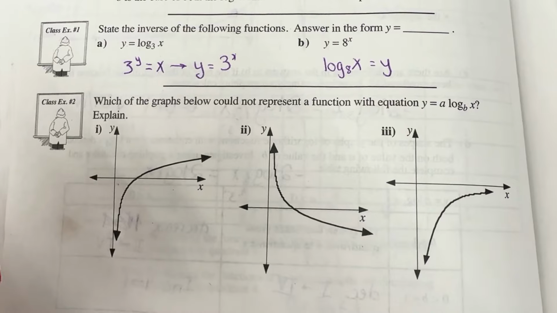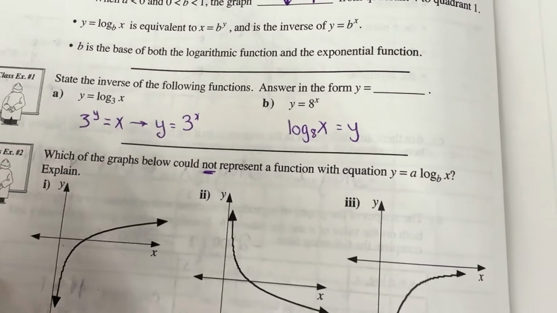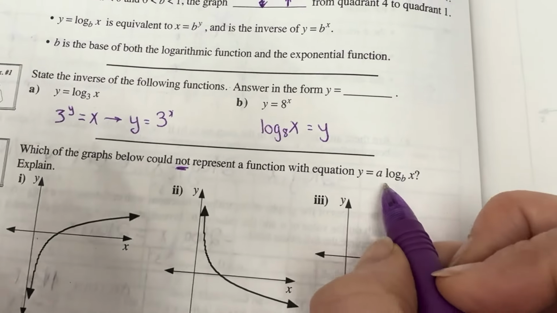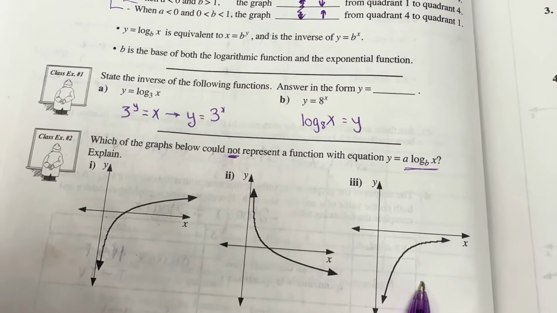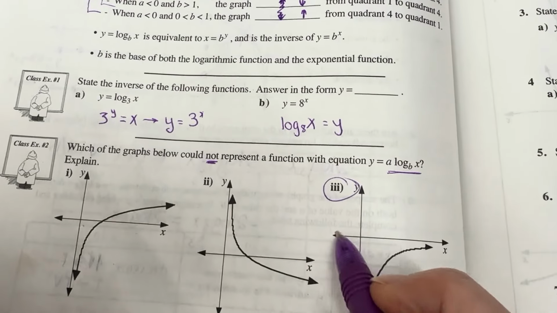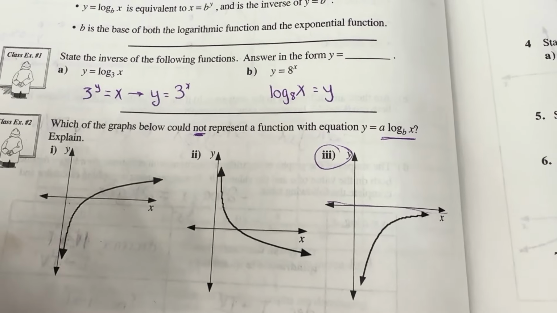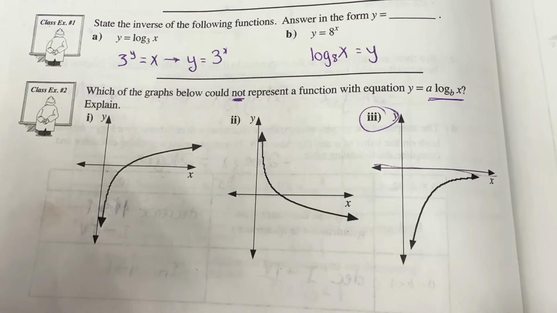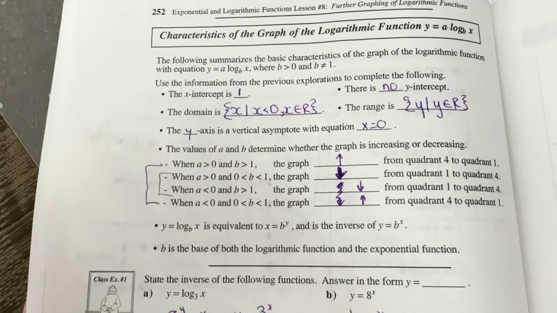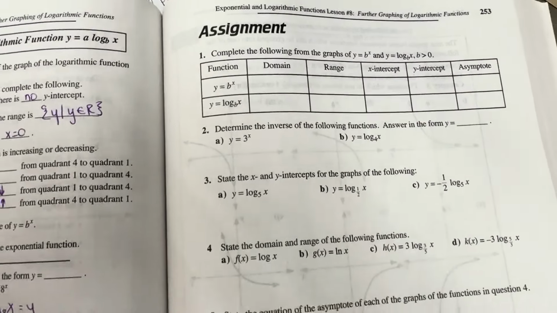Which of the graphs below could not represent a function of that? Any of our graphs here that looked like that or that, but not this one. This one is showing that there is a horizontal asymptote, which does not match. Okay, cool. All right, that was a rough one. I'm really sorry, but hopefully you understood it enough to do the assignment. Cheers.